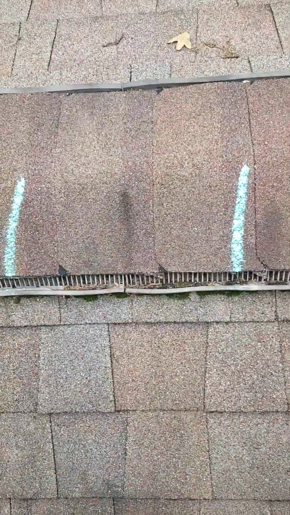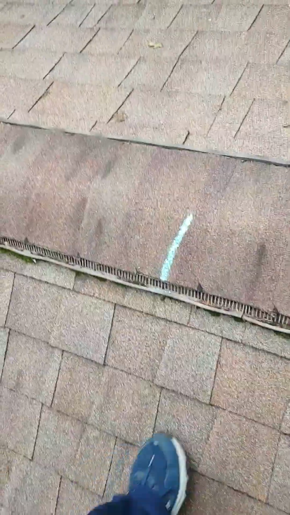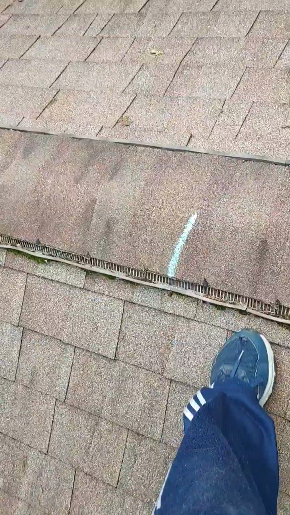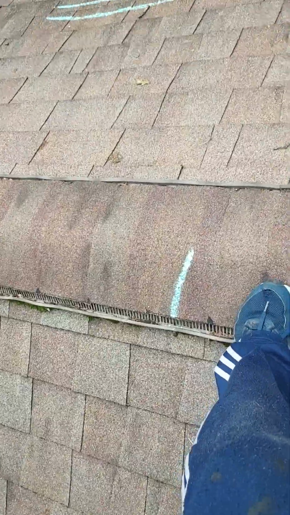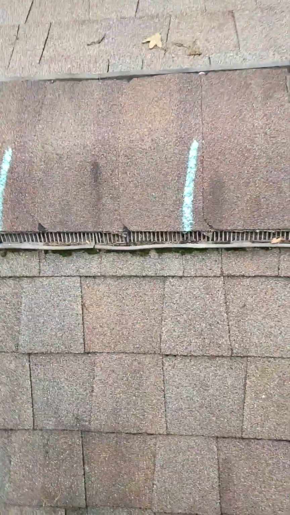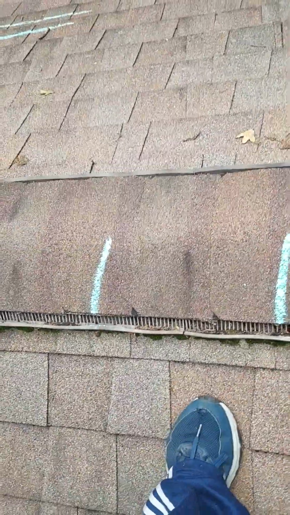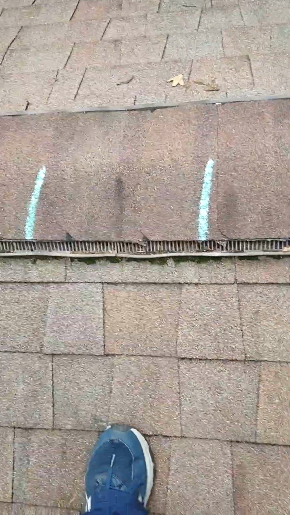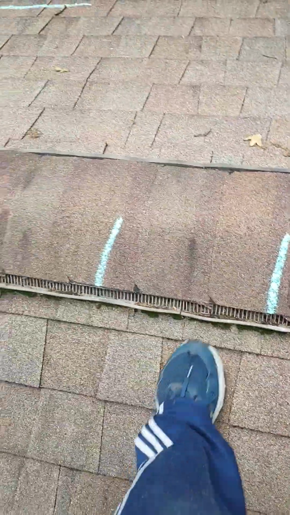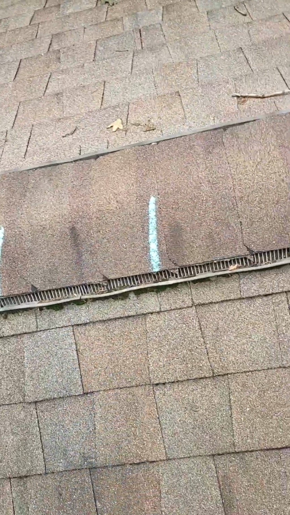Tree impacts must have done this. You probably can't, I bet, let's see. Yep. You can just push on this plywood. This has been hit by something. Must have been a tree branch, because hail's not going to do that. This has been impacted really hard and crushed.